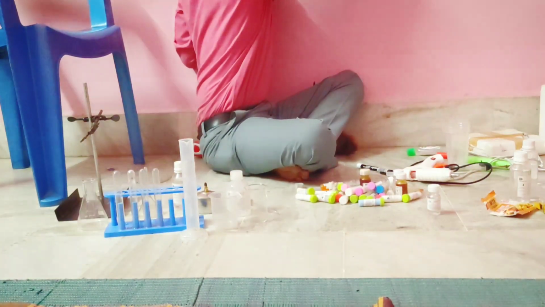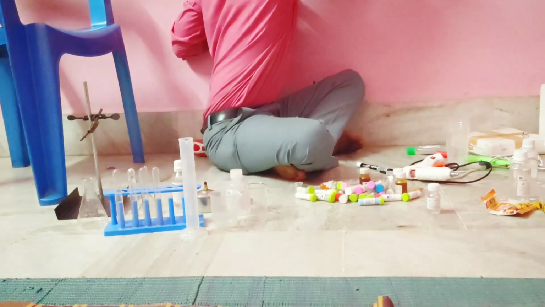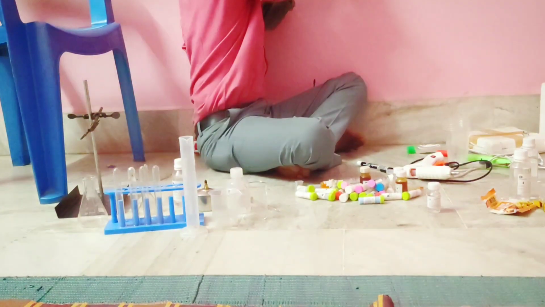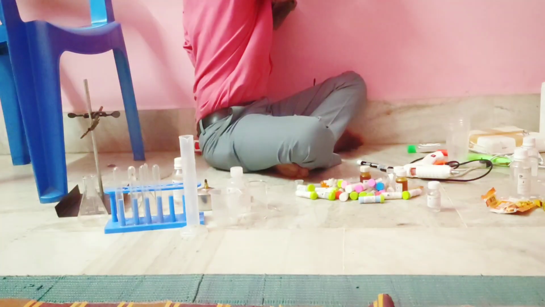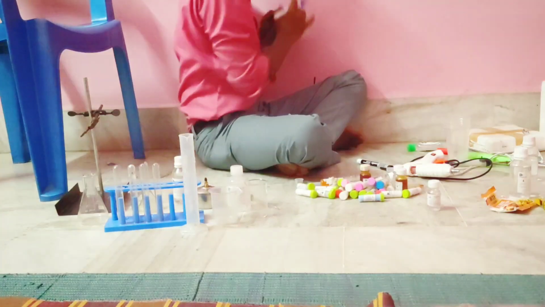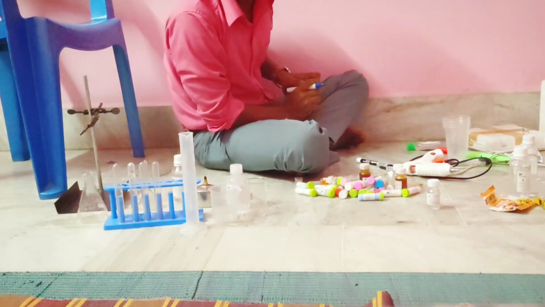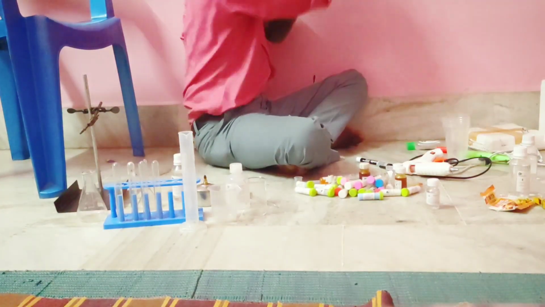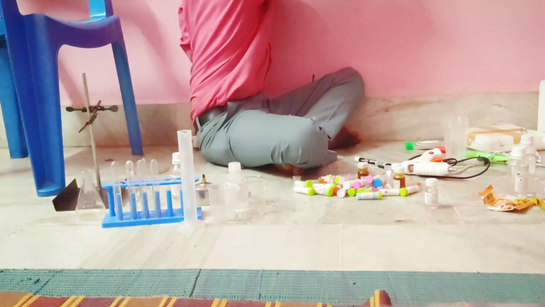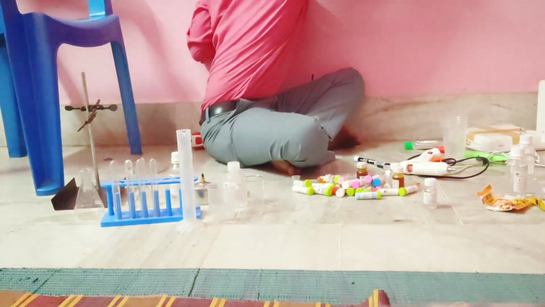Sodium hydroxide, NaOH, plus HCl, and we will get NaCl plus H2O. NaOH will dissolve and create Na plus and OH minus, and HCl will create H plus and Cl minus. Definitely the positive ions will attract the negative ions, and the negative ions will attract the positive ions. Na plus will attract Cl minus, and OH minus will attract H plus ions. So after the combination of Na plus and Cl minus, they will create the NaCl product, and we will also get H2O.